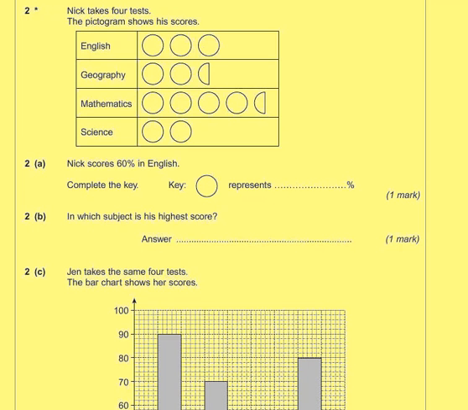Question 2 is testing our quality of written communications, indicated by asterisks. In this case, it's going to be about showing information on a dual bar chart. Nick takes 4 tests. The pictogram shows his scores. 2 Part A, Nick scores 60% in English.